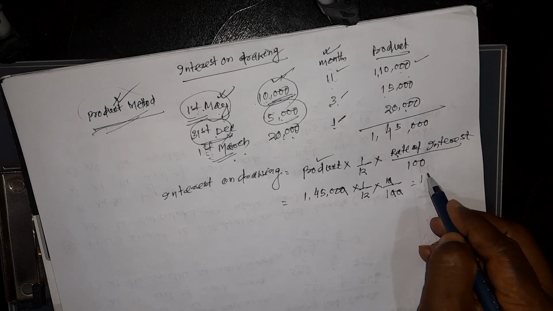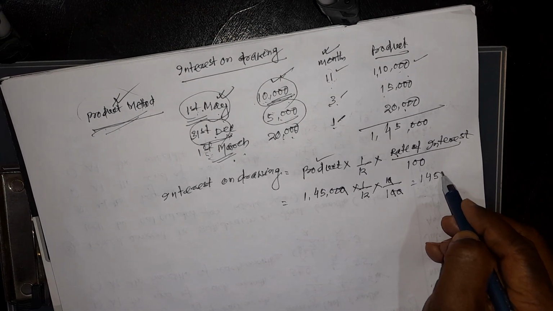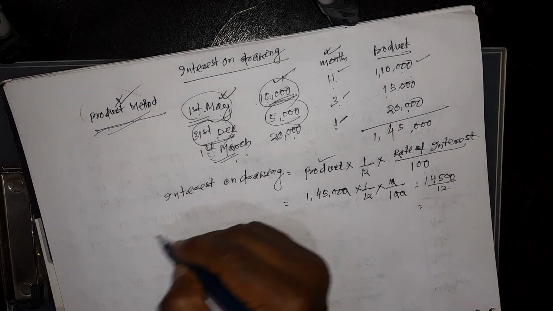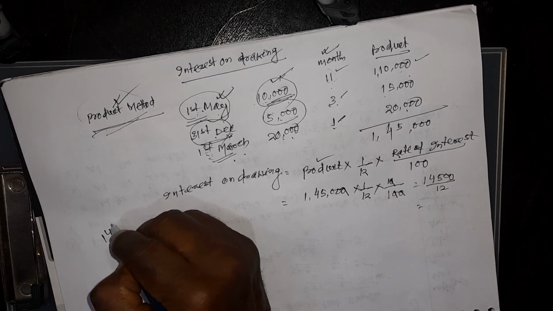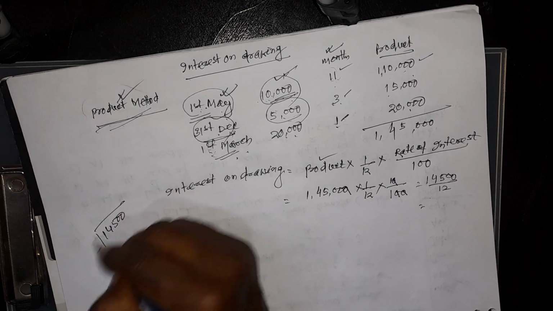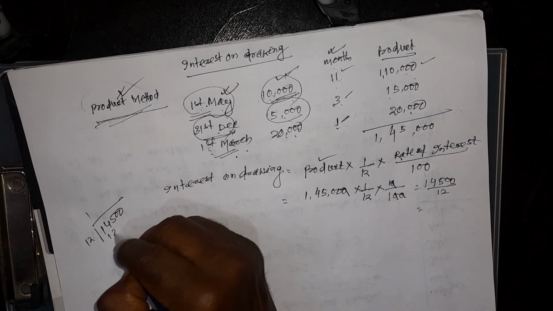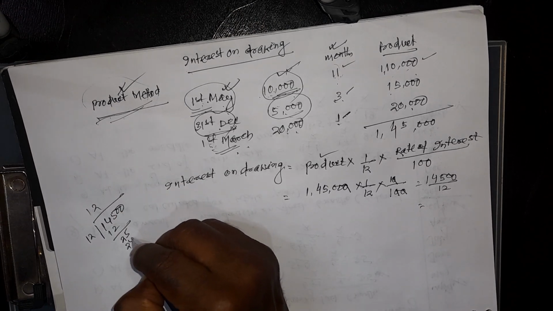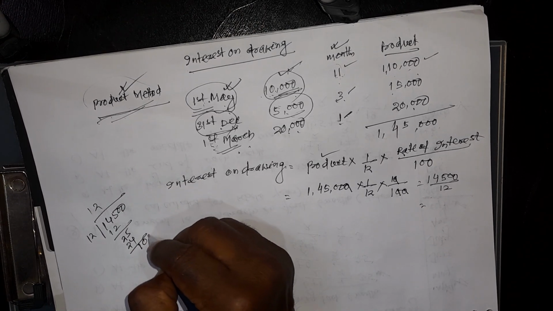14,500 divided by 12. You will divide it. 12 1 is 12, 2, 12 2 is 24, 1, 0, 0.